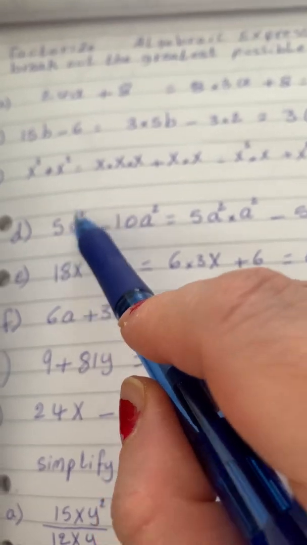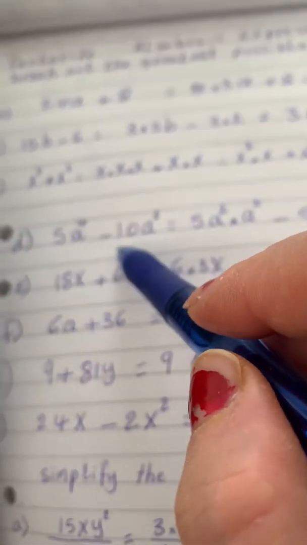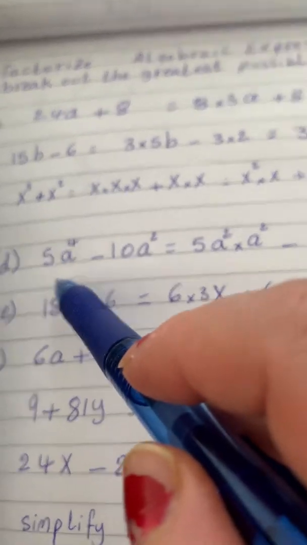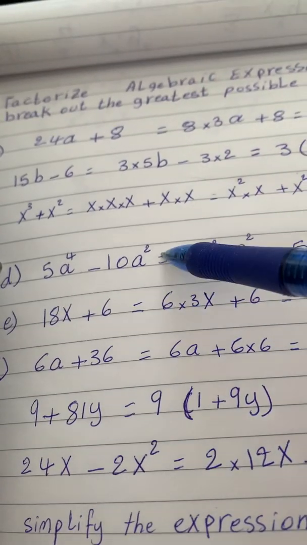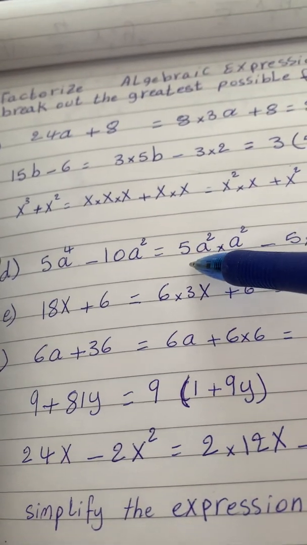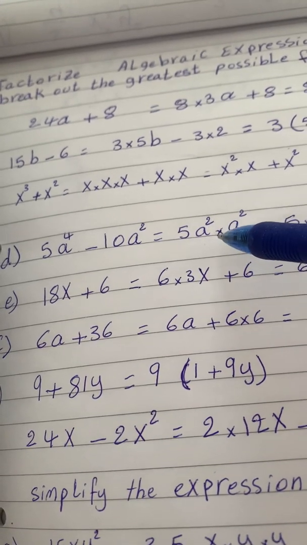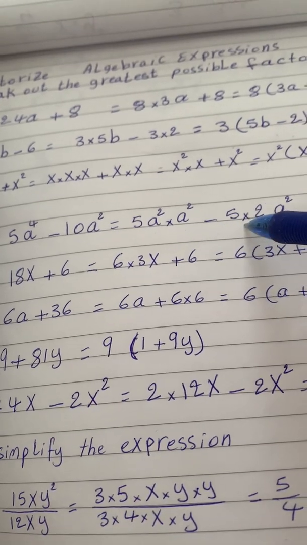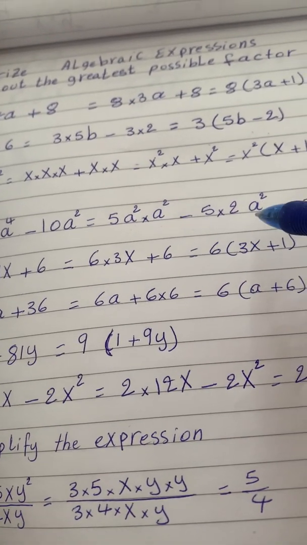5a power 4 minus 10a power 2. We can write it as 5 times a power 2 times a power 2, minus 5 times 2 times a power 2.